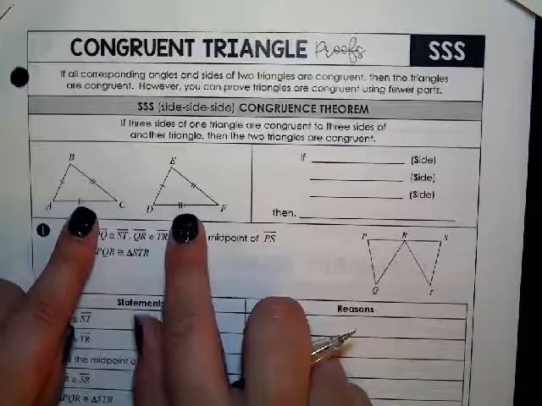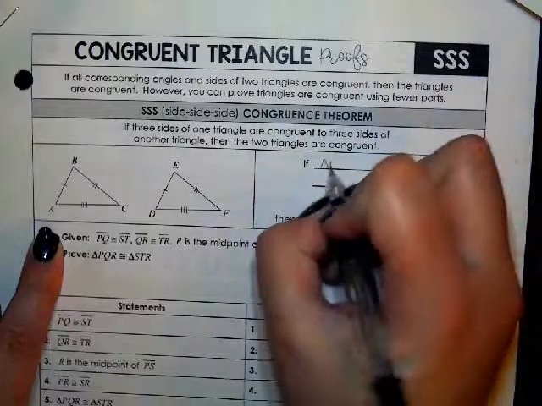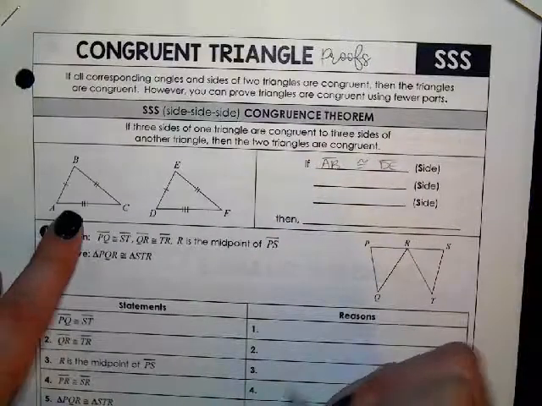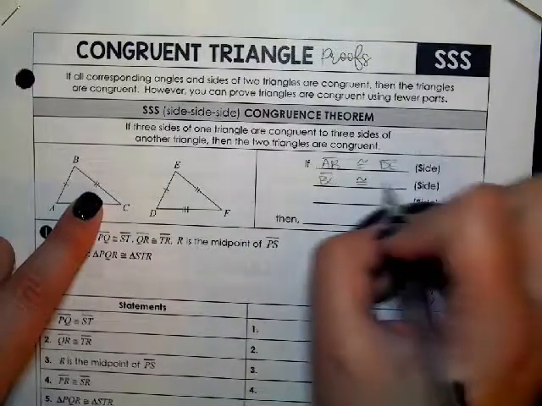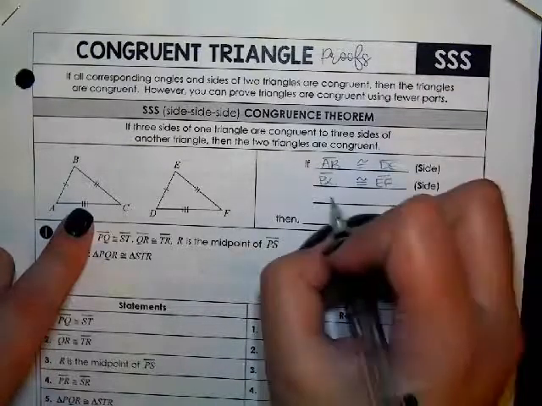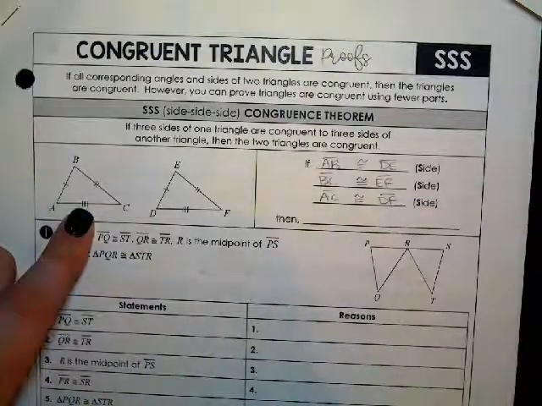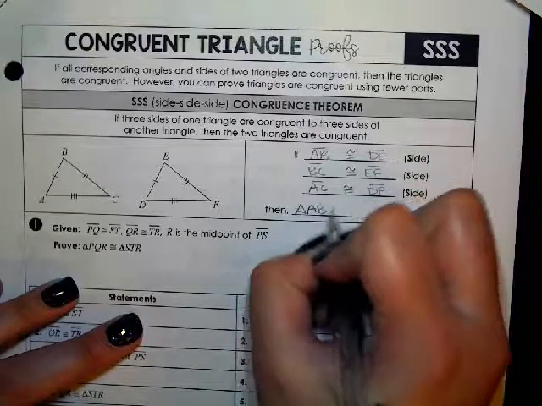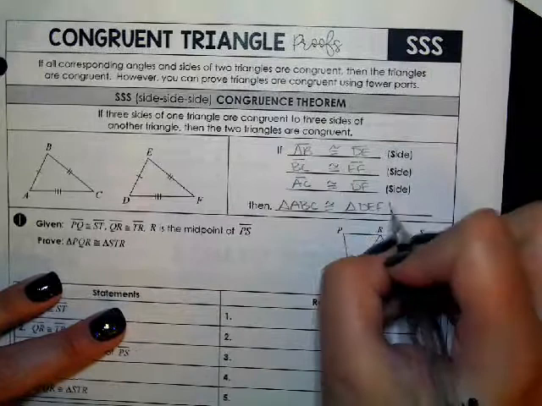And so if you can see that side AB is congruent to DE, and side BC is congruent to EF, and side AC is congruent to DF, then your conclusion can be that triangle ABC is congruent to triangle DEF by, and your reasoning is side, side, side.